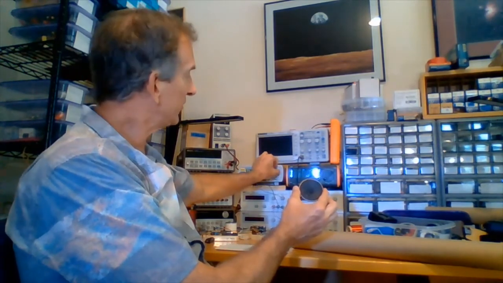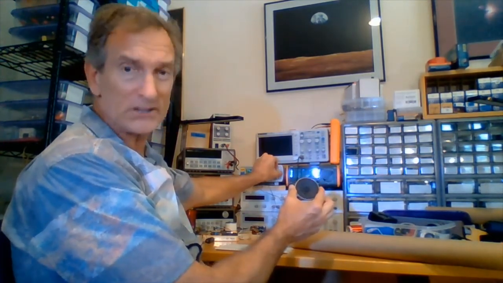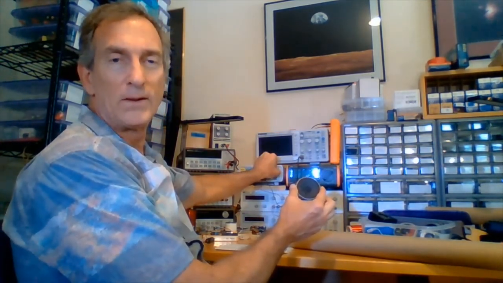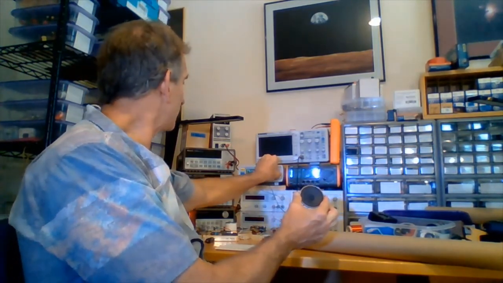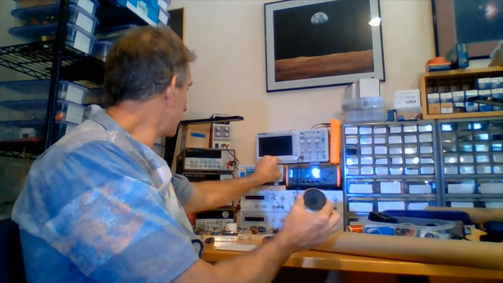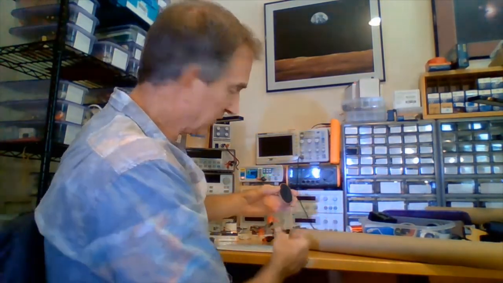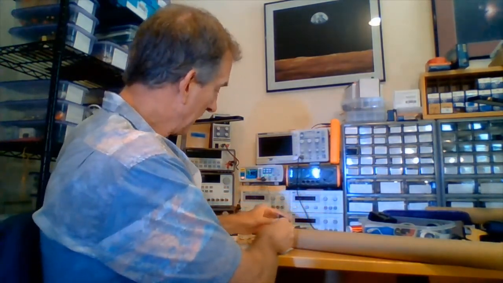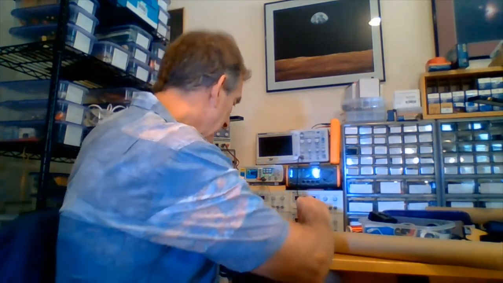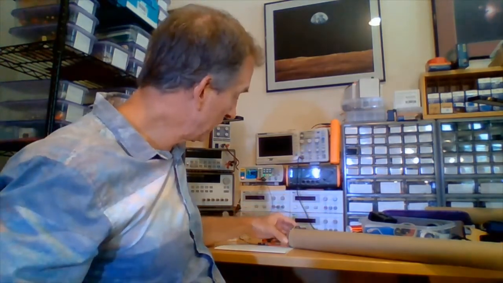And one thing you notice is that as I increase the frequency, the loudness of the sound is pretty much constant. In other words, the sound doesn't get loud or soft at particular frequencies. So what I'm going to do is go back down to a low frequency. I'm going to connect this speaker to the end of this cardboard tube, by clipping it right here, like this.